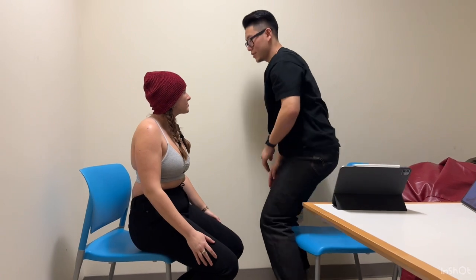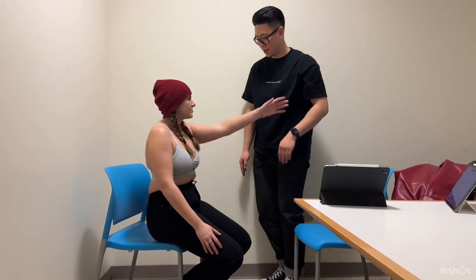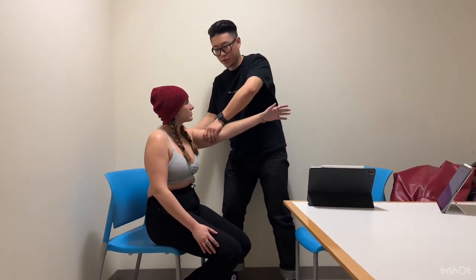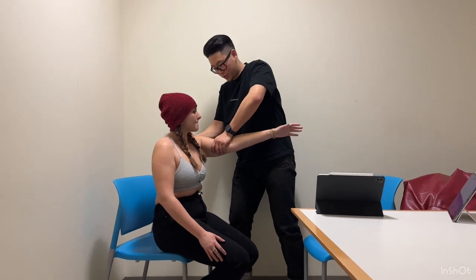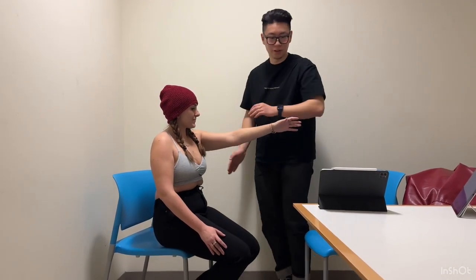So now we are doing the MMT for shoulder flexion for the patient. Before we start, I asked for consent and she said yes. We also need to do a general screen for shoulder flexion just to see whether the patient can score above 3 or below 3. As we can see, the patient has pretty good range of motion, so that's why I'm choosing this sitting position, which is against gravity.